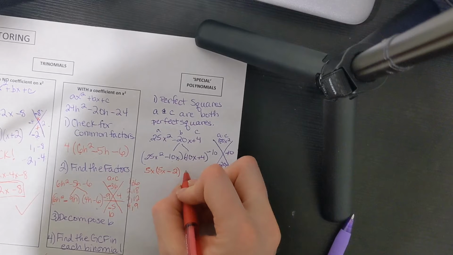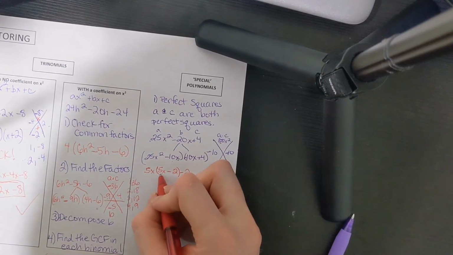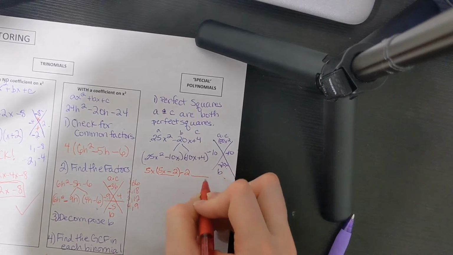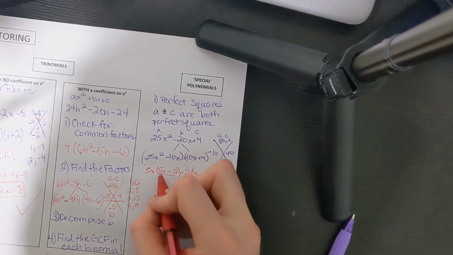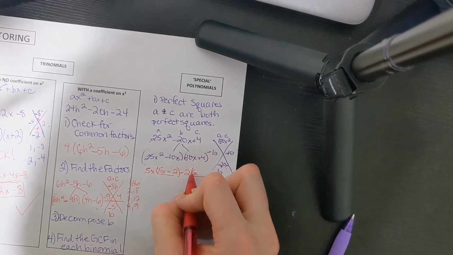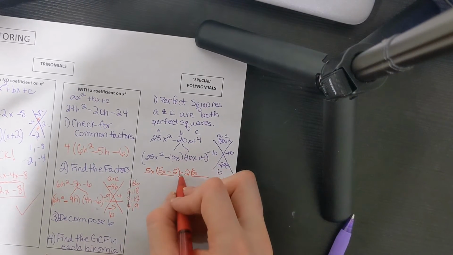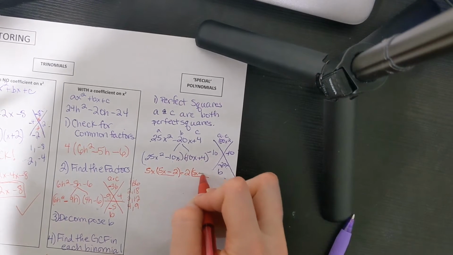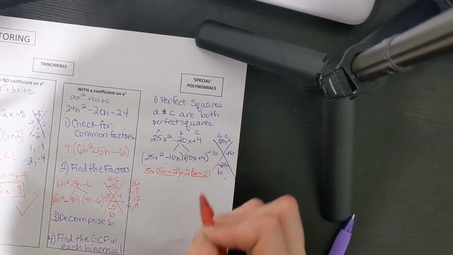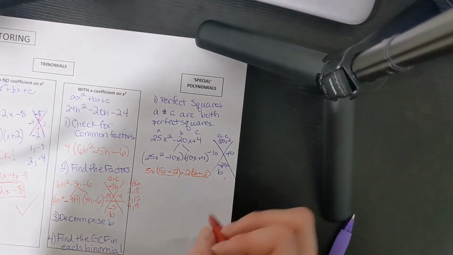Well, those are both divisible by 2. I'm going to make it negative 2 out here. Why? Because I want my inside binomials to be exactly the same. Okay, so I want 5x, and if I had made it positive 2, this would have had to be negative to get the negative 10x. But I want them to be exactly the same, so I have negative 2. So I have 5x inside. I'm going to have negative 2 for my plus 4. So negative 2 times negative 2 makes plus 4.